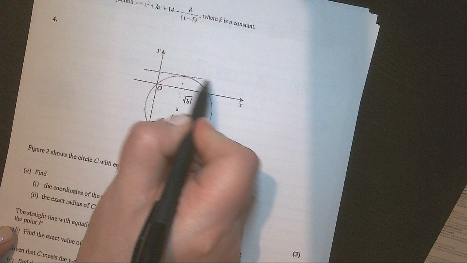Okay, what is Q? Q is the point where the curve C meets the y-axis at the origin and at another point Q. So that is the only other point where the curve C meets the y-axis.